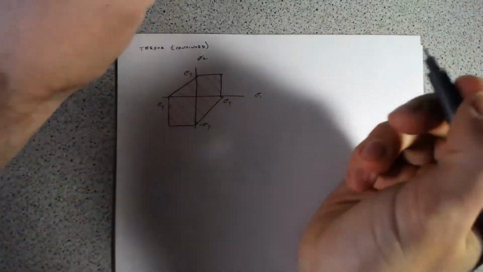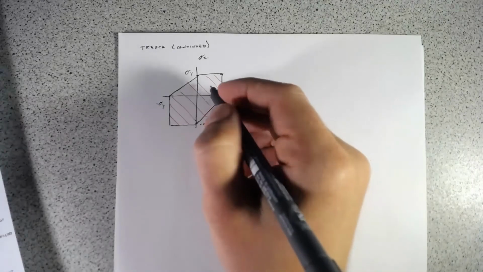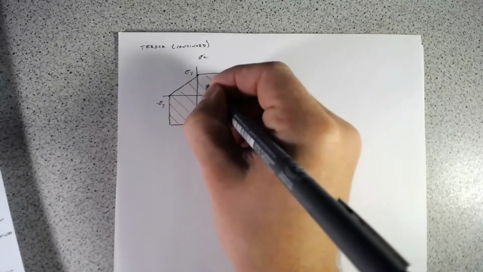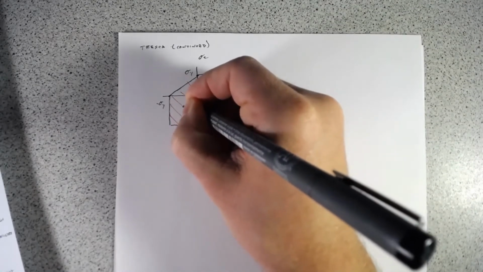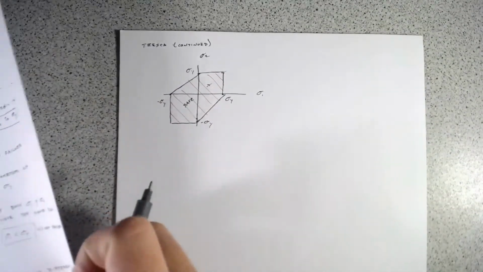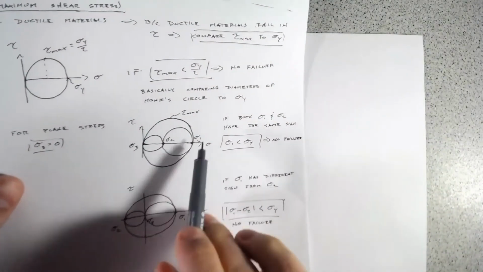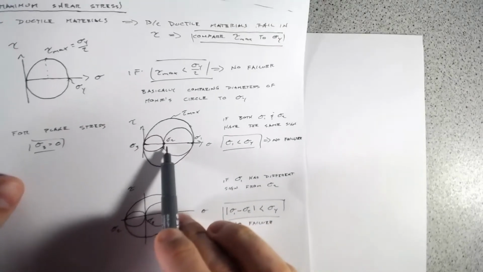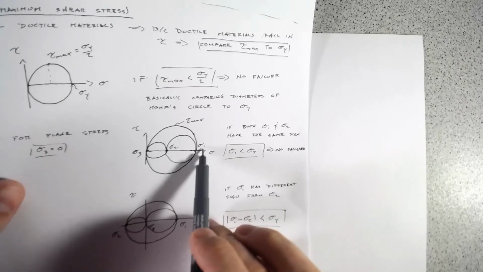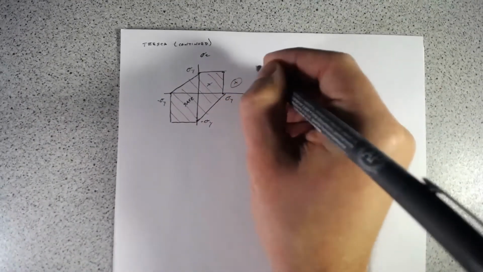And so if you've got a sigma 1 and 2 which are both less than yield, well, in here is safe. However, say we have this same Mohr circle, and sigma 2 stays the same, and sigma 1 increases until we go out here, well, this is a failure.